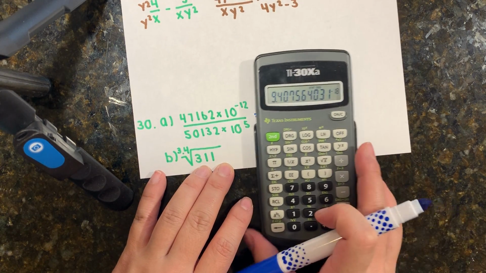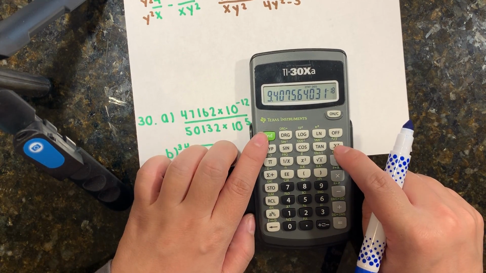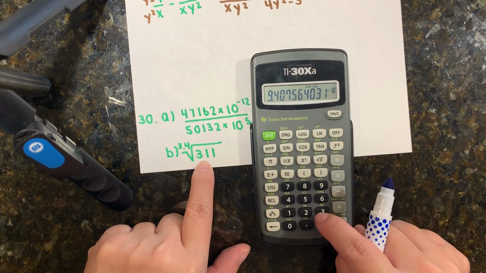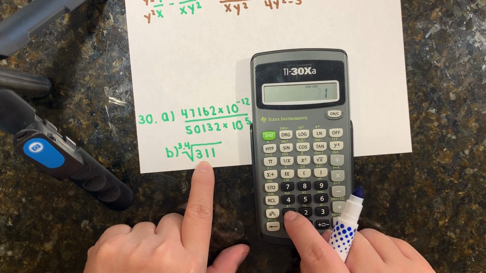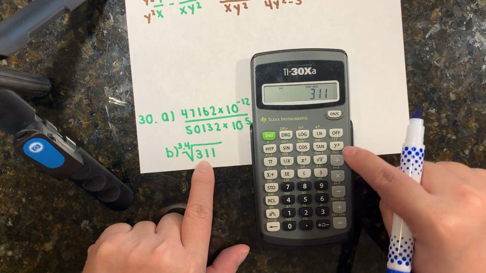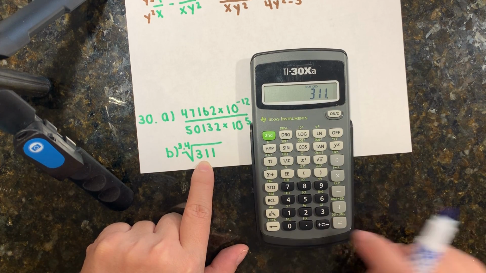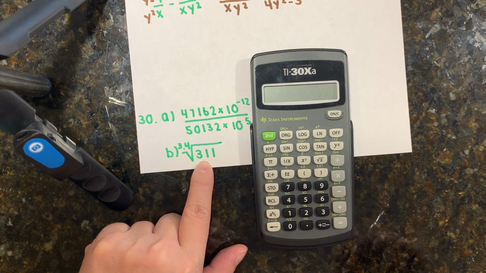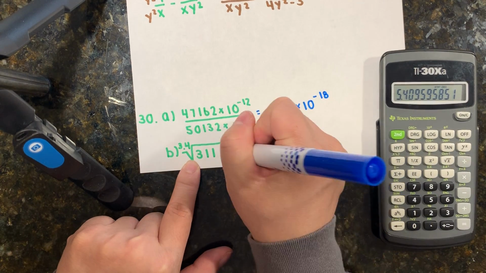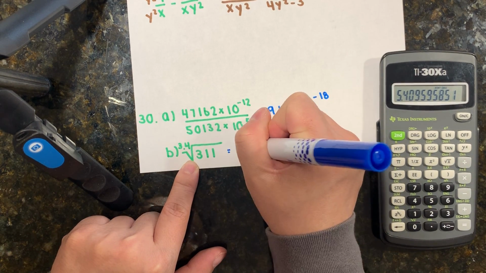Now for the second one, we're going to use the second y to the x button. You start by plugging in the big number first, so that would be 311. Then second y to the x, and then you plug in 3.4 and then hit equals. And that would give me a result of 5.41.